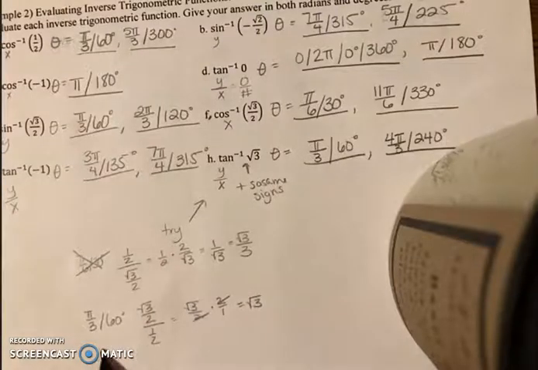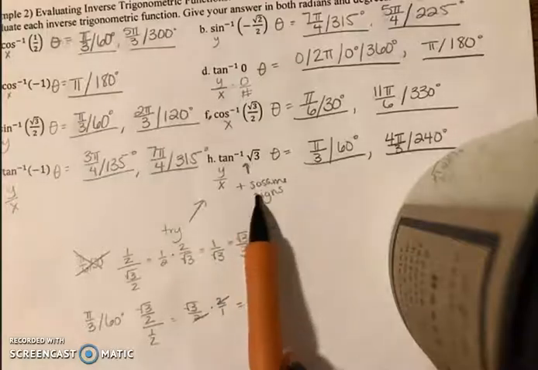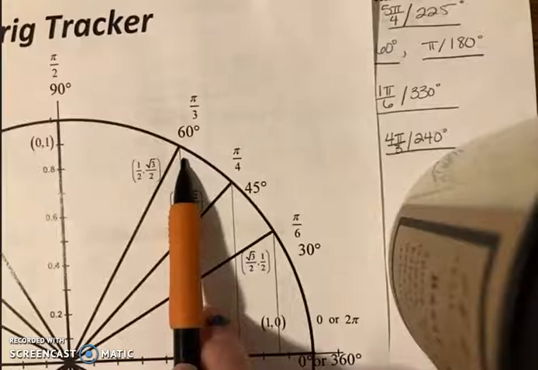So that didn't work. Then I tried pi over 3, or 60 degrees, y over x, keep, change, flip. I did get root 3. So I went back and I used the things that had same signs because it was positive. So same signs meant it's in the first quadrant, which is right here, and then the third quadrant.